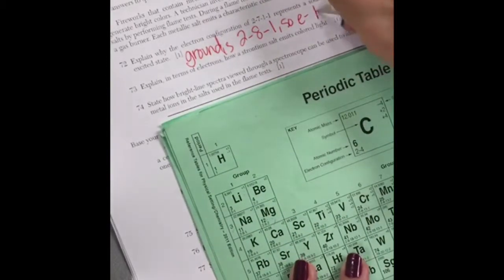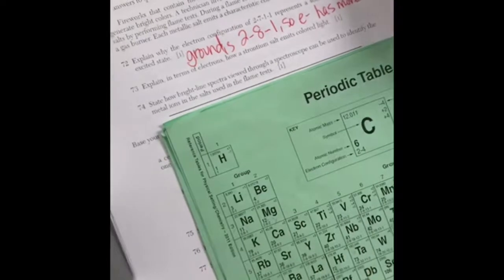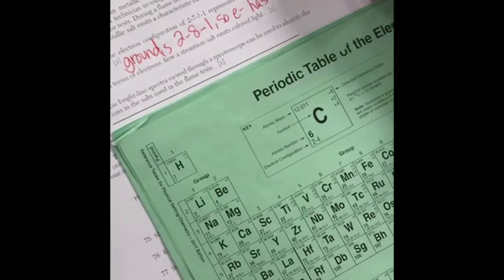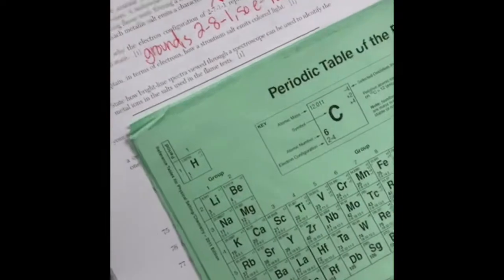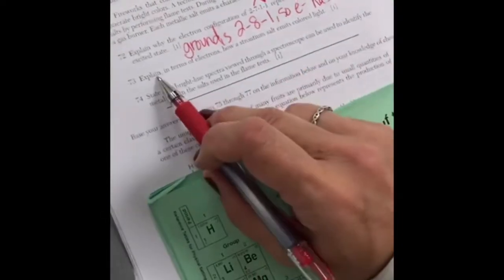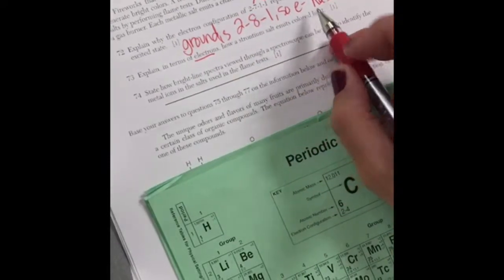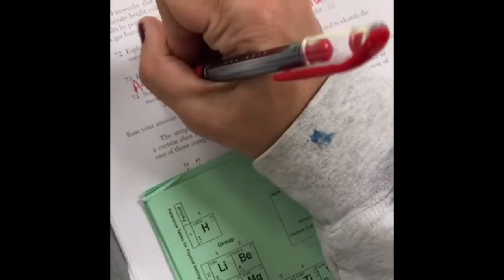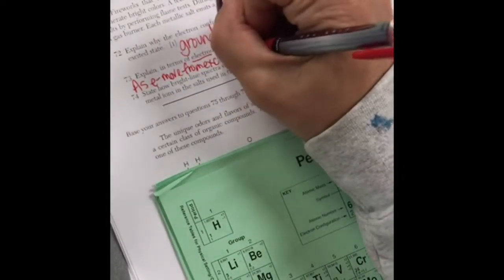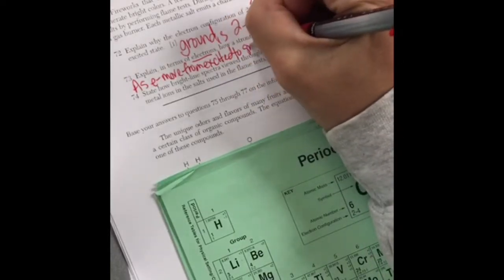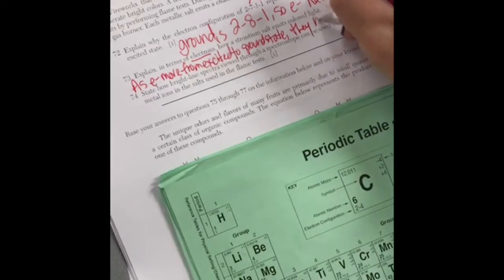So an electron has moved from the second shell to the fourth. So an electron moved from here out to here. So that shows that it's excited. All right, explain in terms of electrons how a strontium salt emits colored light. So as electrons move from excited to ground state, they release energy as light.